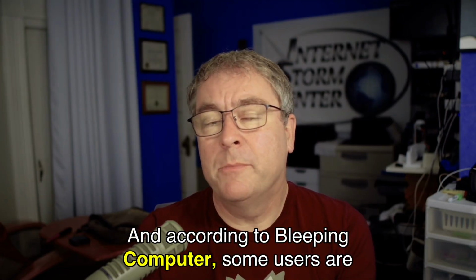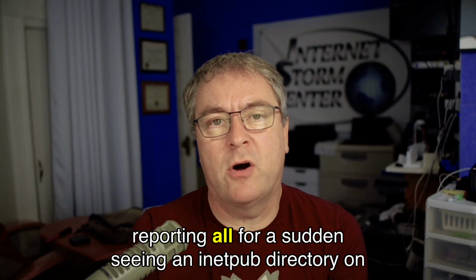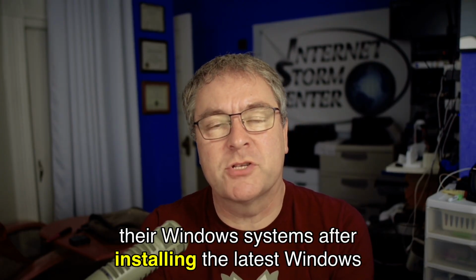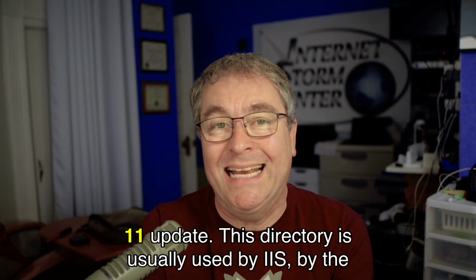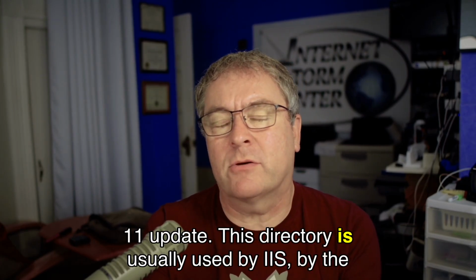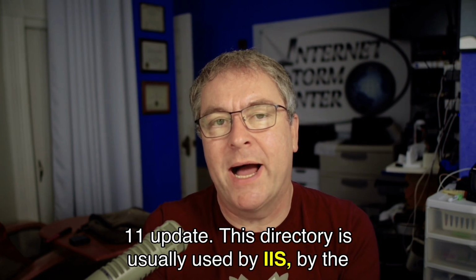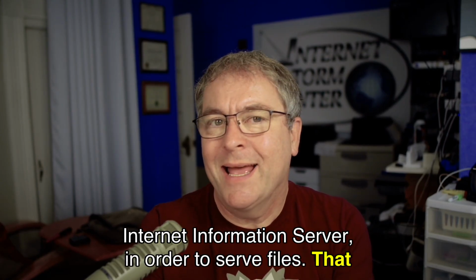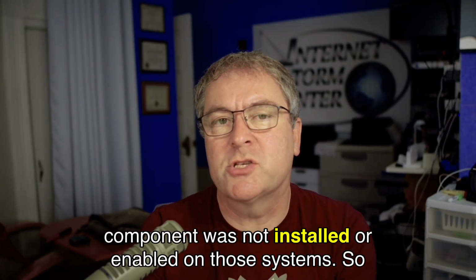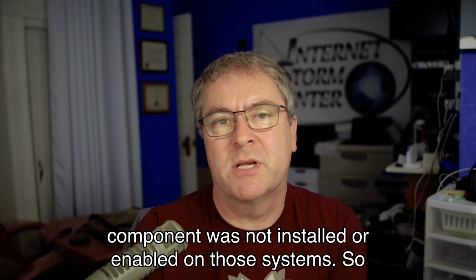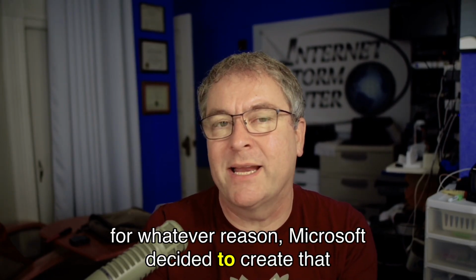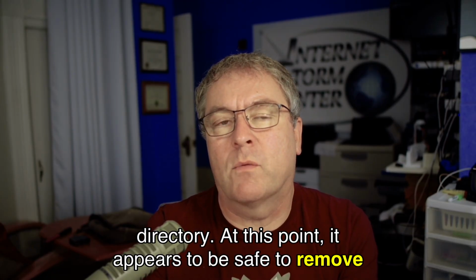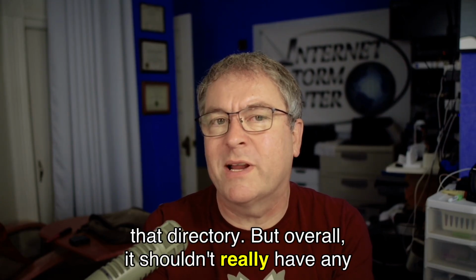And according to Bleeping Computer, some users are reporting all of a sudden seeing an Inetpub directory on their Windows systems after installing the latest Windows 11 update. This directory is usually used by IIS, the Internet Information Server, in order to serve files. That component was not installed or enabled on those systems. So for whatever reason, Microsoft decided to create that directory. At this point, it appears to be safe to remove that directory, but overall, it shouldn't really have any impact.